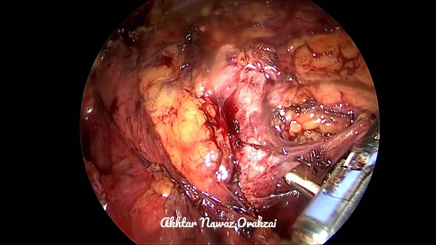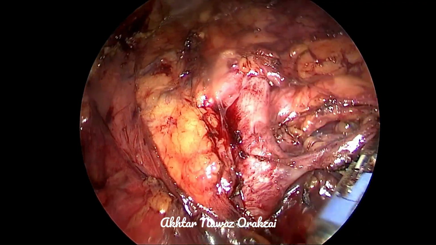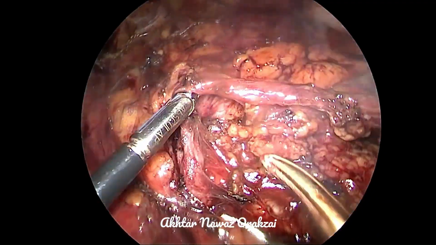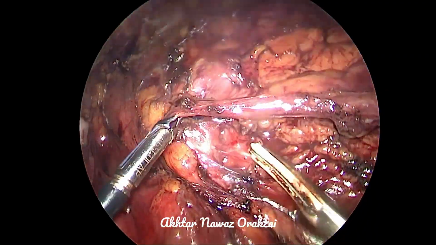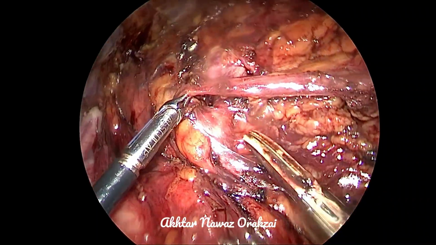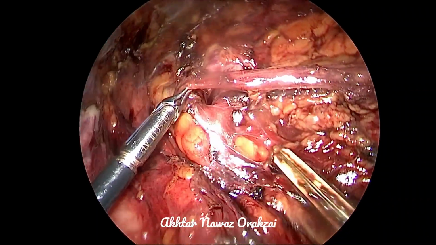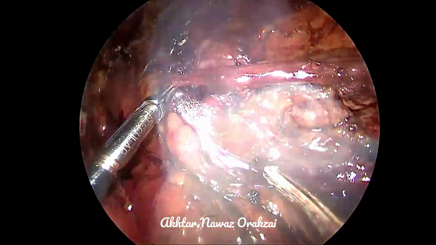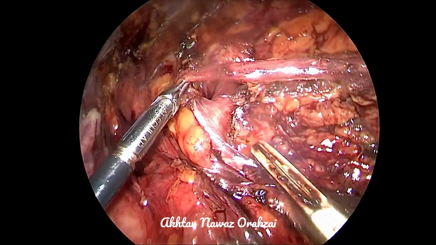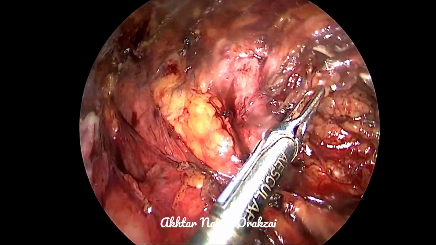It is usually safe, in case of a non-functioning kidney, to dissect lateral to the gonadal vein and not come to the medial side of it, because if you are dissecting medial to the gonadal vein, there are chances that we will encounter the lateral wall of the aorta.